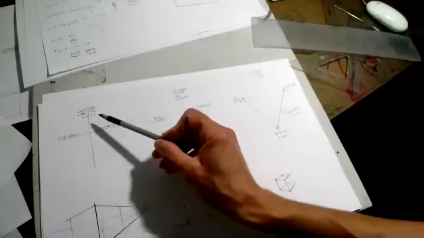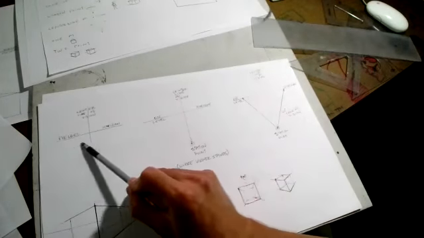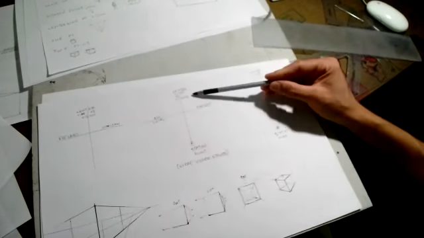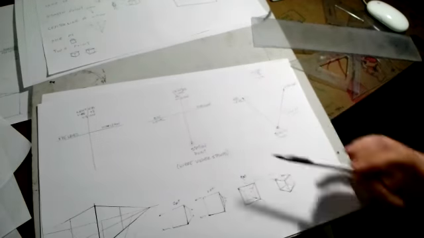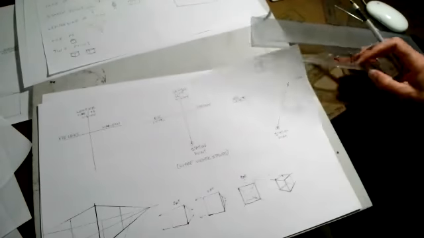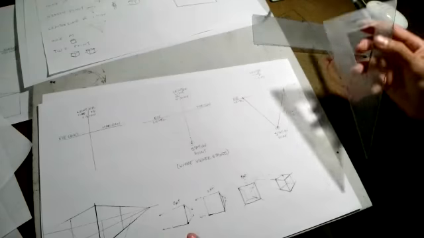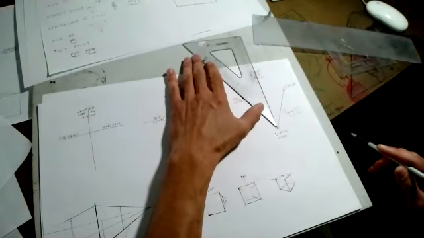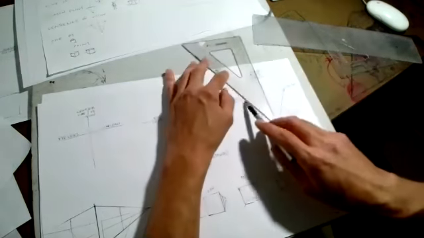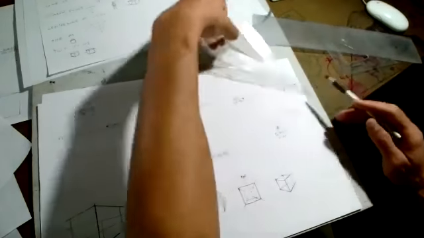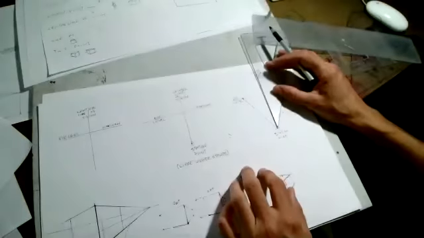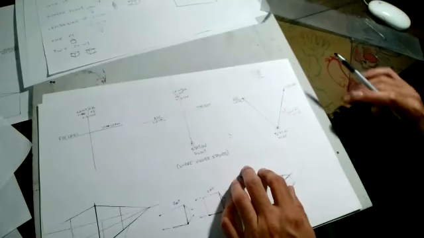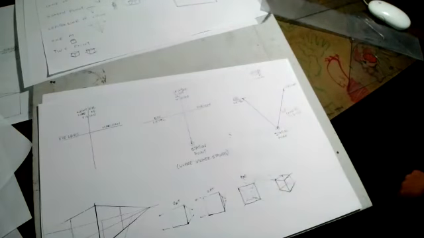So just like in 1-point, we have our center line of vision, our eye level horizon. We take that down. To find your station point, all I did was take my 30, 60, 90 triangle and line up 30 degree on the left, 30 degree on the right. That's going to give you the dimensions for your cone of vision.